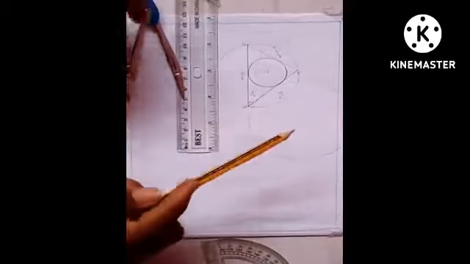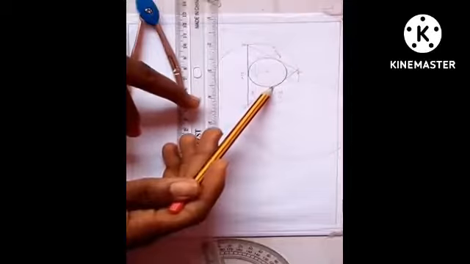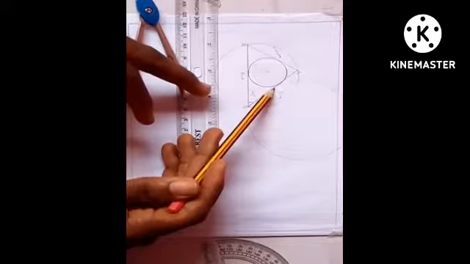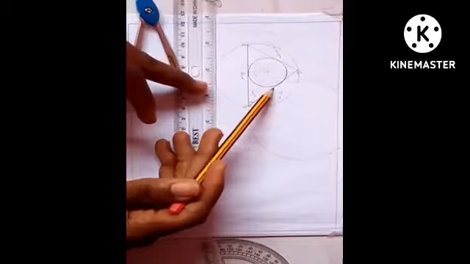An inscribed circle is a circle that will touch the triangle at one of its edges.